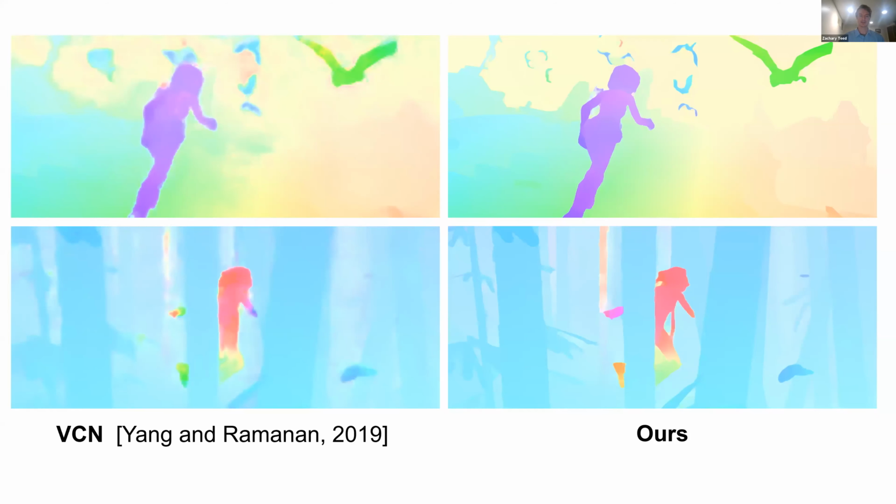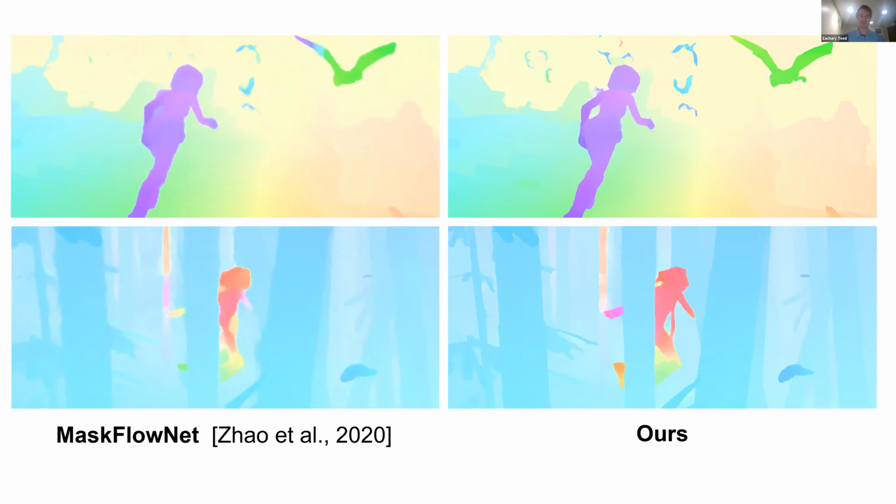Here is a comparison to the Volumetric Correspondence Network, and then the more recent MaskFlowNet, which was built on PWC-Net. All these networks I just showed adopt this coarse-to-fine processing framework, whereas we show that we can actually estimate accurate optical flow without any of this coarse-to-fine processing.